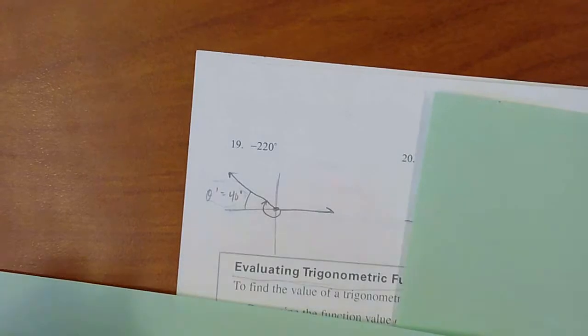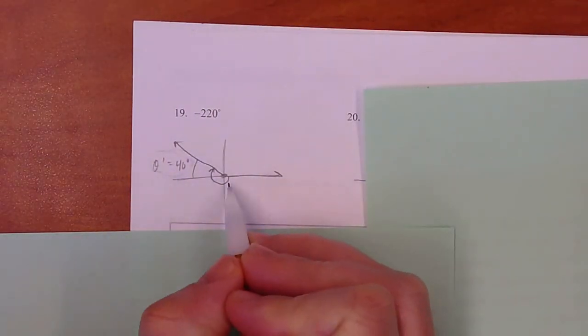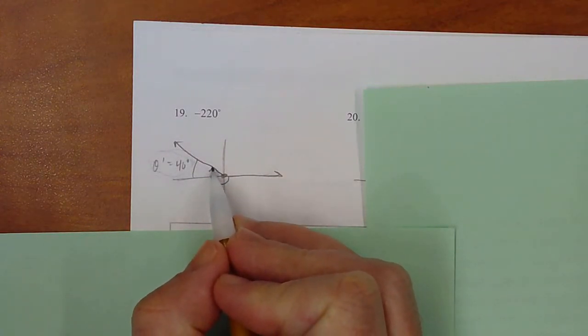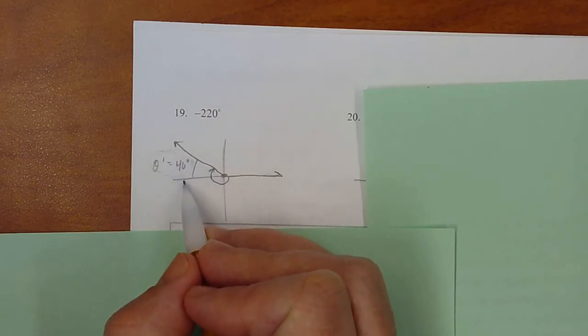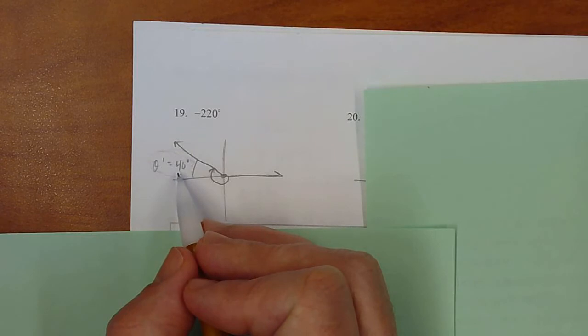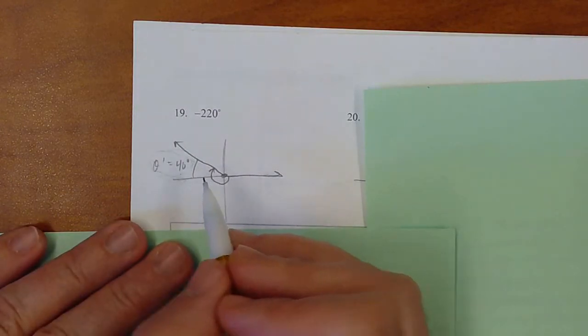All right, here's the next 3. 19, even though it's a negative angle, that didn't happen yet, but when it does, just stick to the definition. Negative 220 would leave us about right here. So what's the difference from 220 down to 180? 40. You don't need to make this negative, and you might have been wondering about that. Reference angles, we usually just use positive numbers, okay? It says that in the definition probably too.